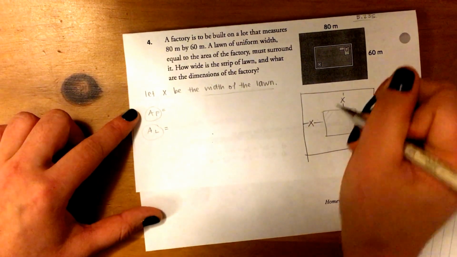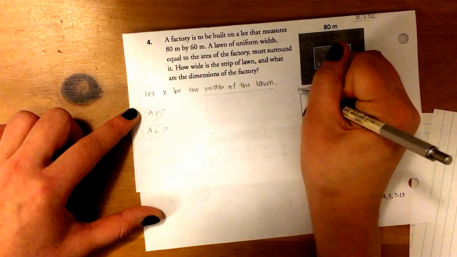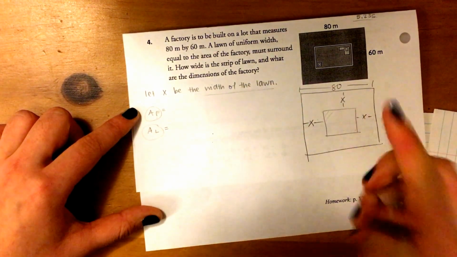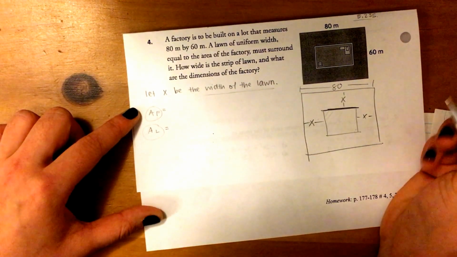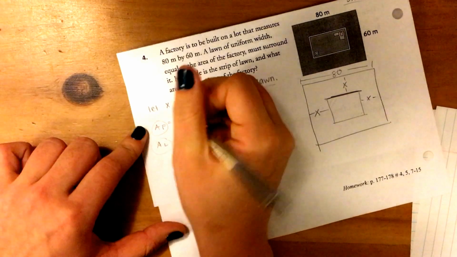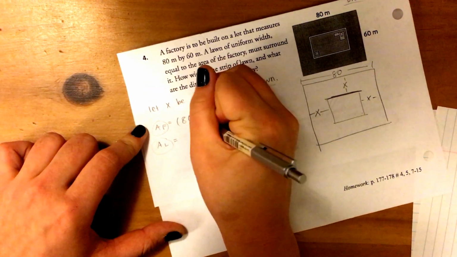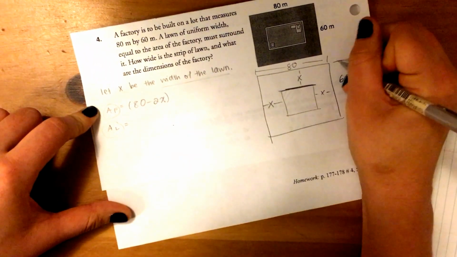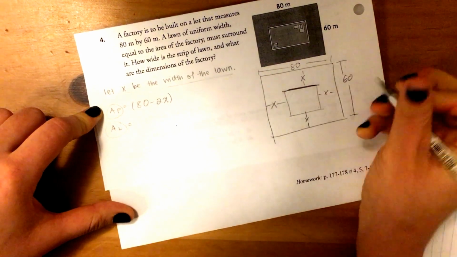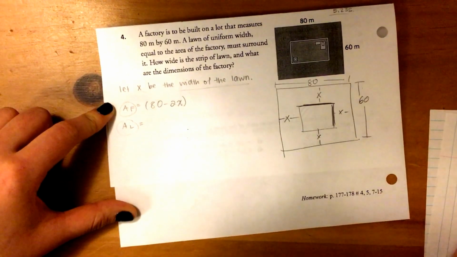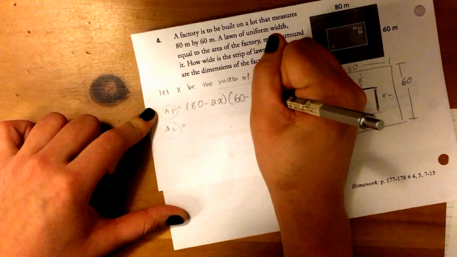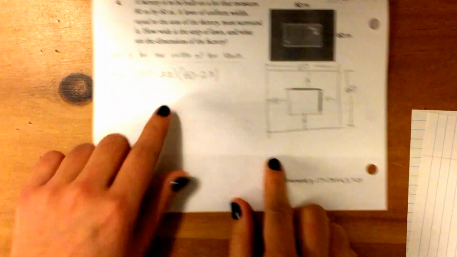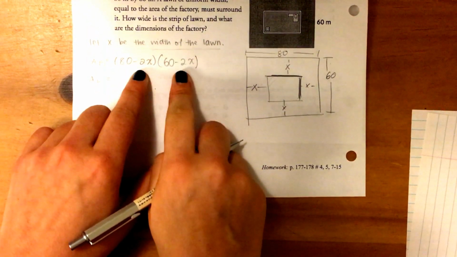So the area of the factory, if this is 80 from here to here, and this is x and this is x, this distance here has to be 80 minus 2x. Similarly, if this is 60, this is x and this is x, this happens to be 60 minus 2x. Oh, and my camera's moving. Which is essentially length times width. That's how we got that.